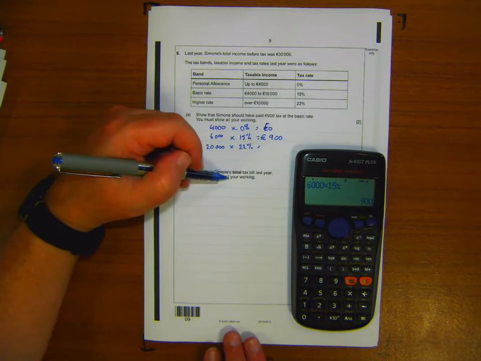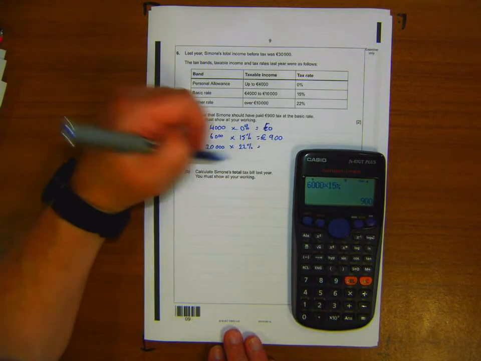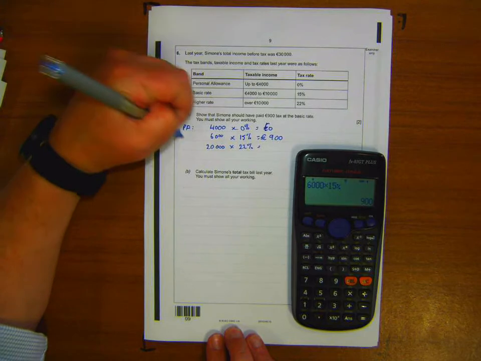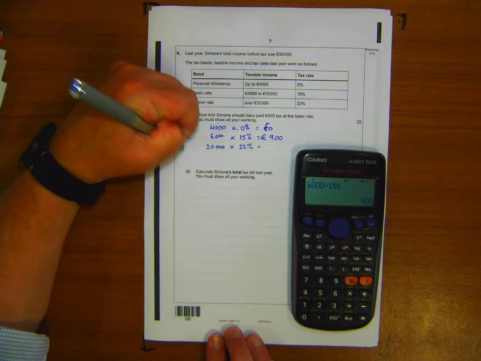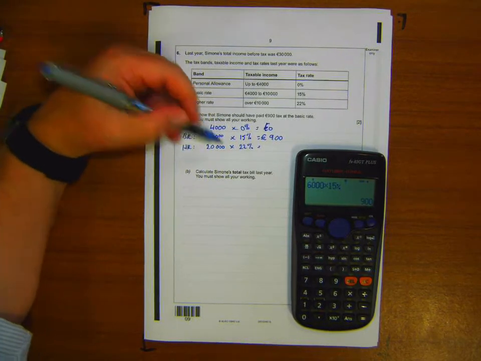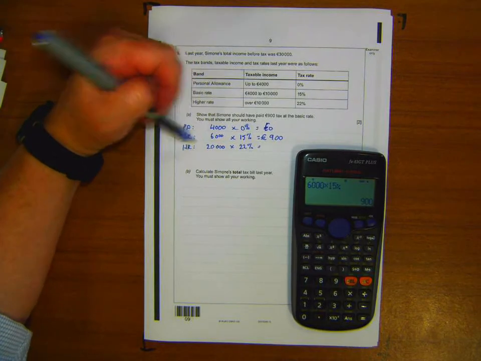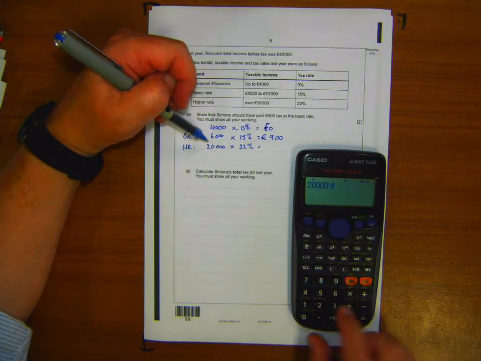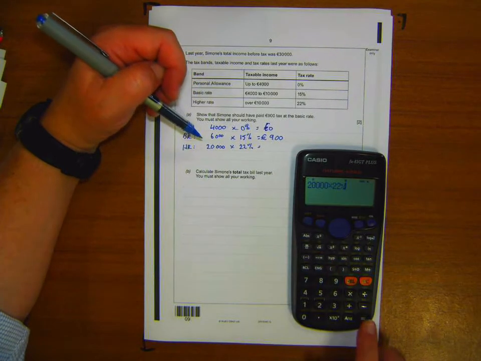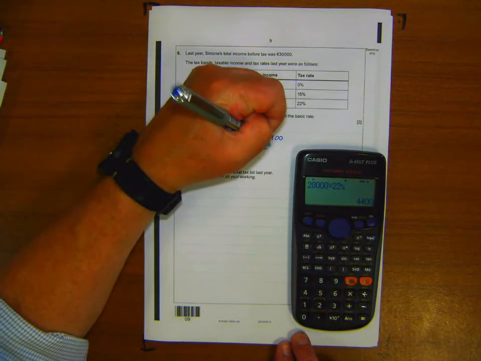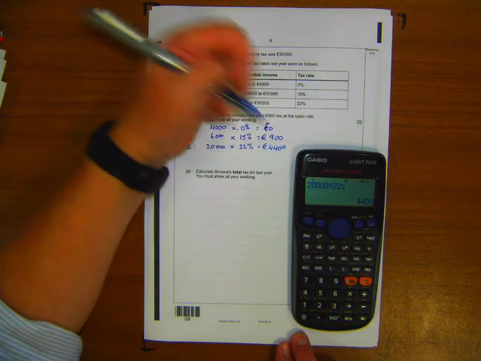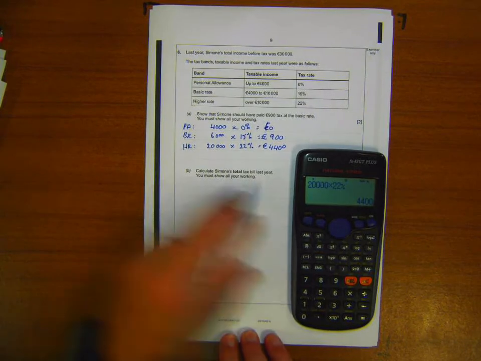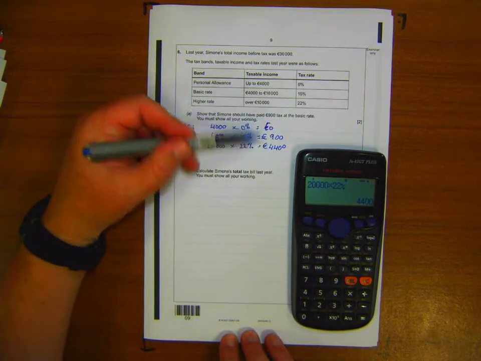Calculate Simone's total tax bill. Well, I've written it up here now. Okay, so this is your personal allowance. That's your basic rate. That's your higher rate. So, because I've laid it out up there, we may as well stay up there. So the higher rate is going to be 20,000 times 22%. So Simone's total tax bill for the year is going to be the sum of those three.